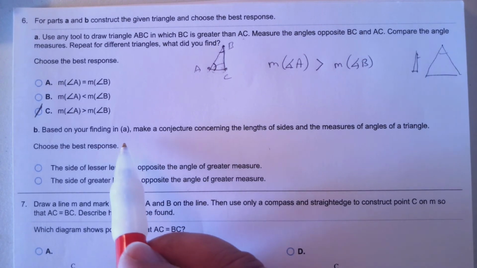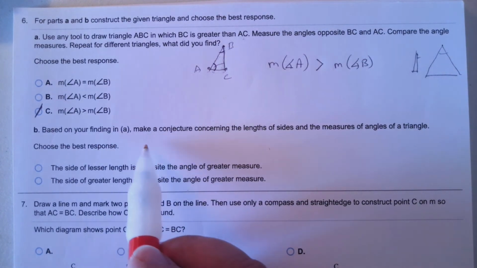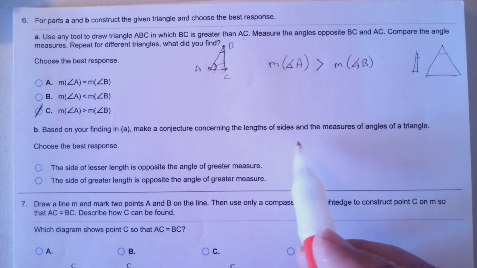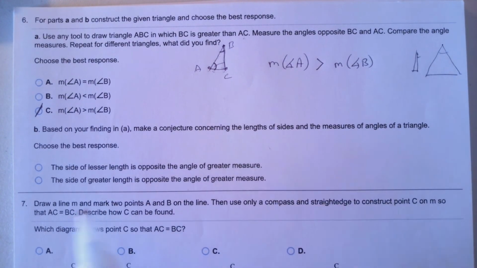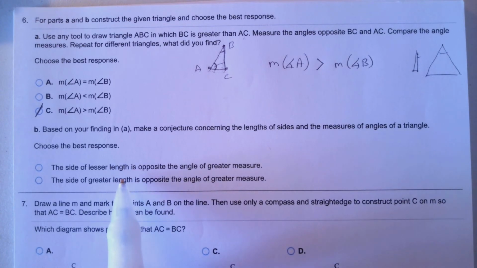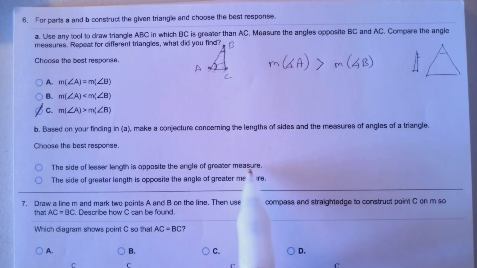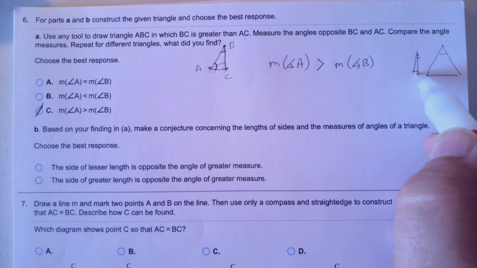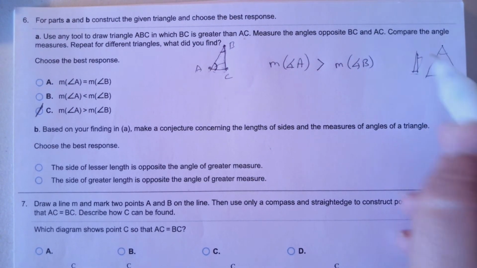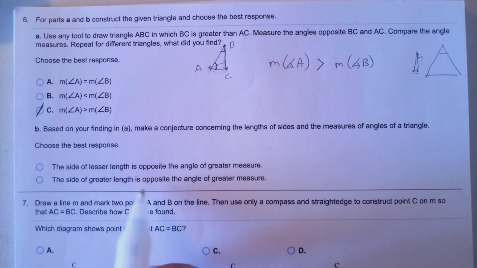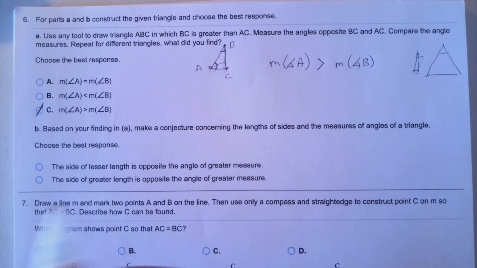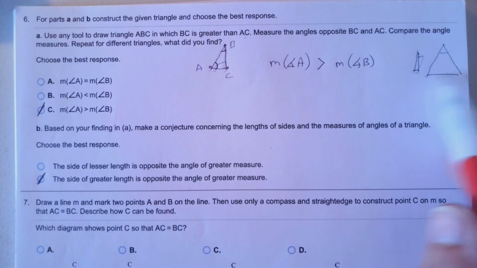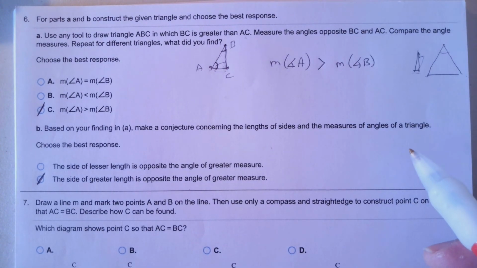Based on your finding, make a conjecture concerning the lengths of sides and the measures of angles in a triangle. Choose the best response. The side of lesser length is associated to the angle of lesser measure. Lesser length, lesser angle. The side of greater length is opposite the angle of greater measure. So the bigger the length, the greater the opposite angle.